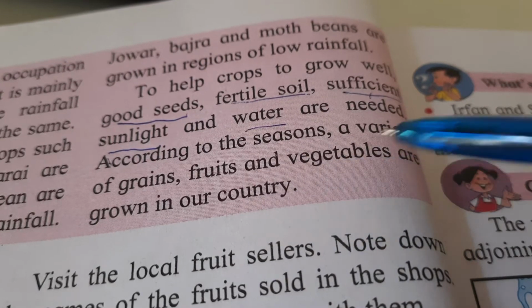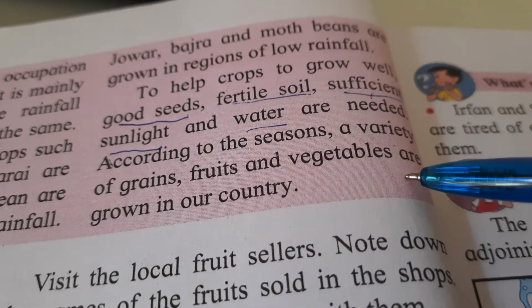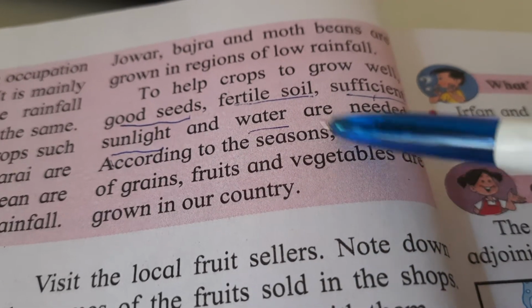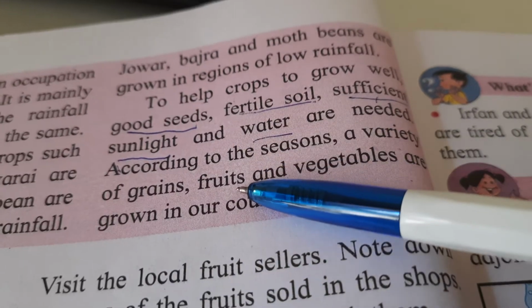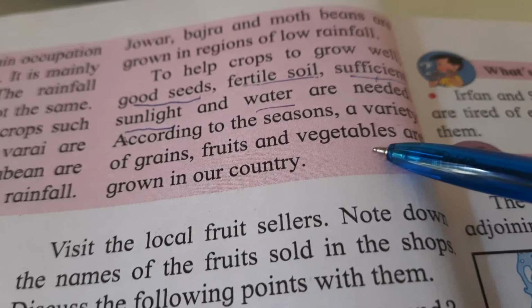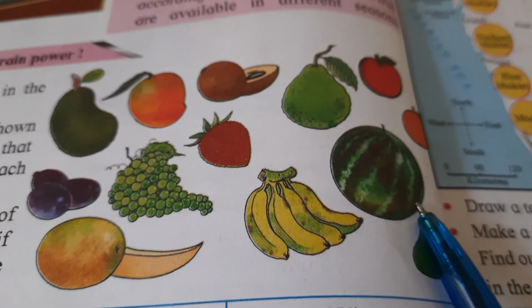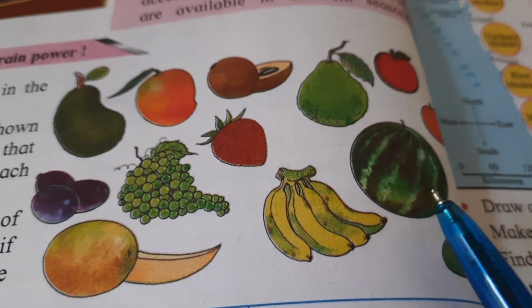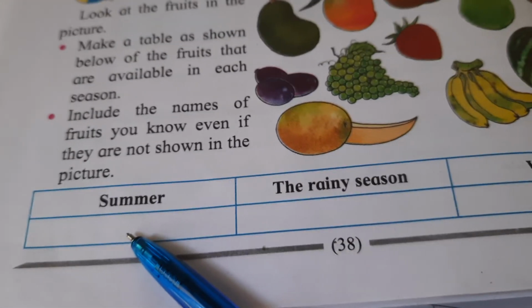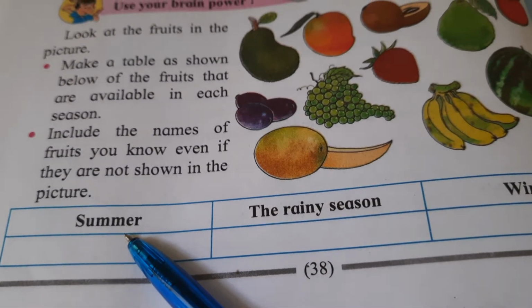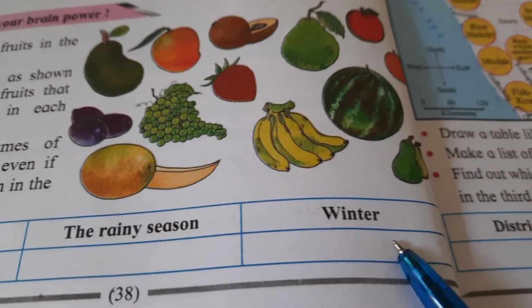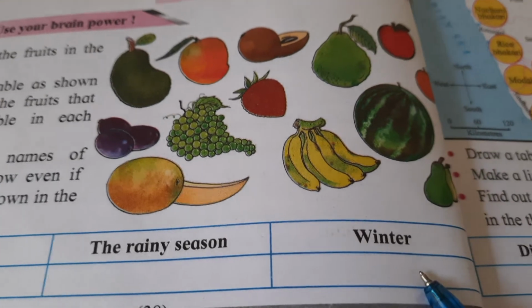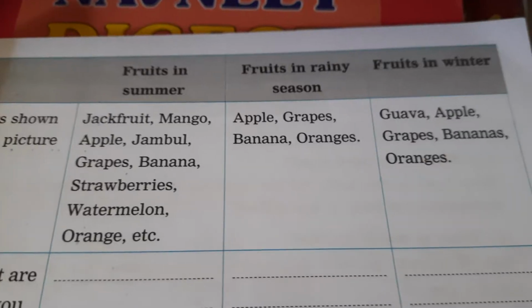So according to the seasons, a variety of grains and the fruits and the vegetables are grown in our country. So जैसे सीजन होता है वैसी सारी चीज़ें हम लोगों को फूड ग्रेन्स यानी धान्य, fruits and vegetables मिलते हैं. Okay, now here the picture of the fruits. You are going to divide this into the fruits that come in the summer season, the rainy season, and the winter season. This we will do in the online session.